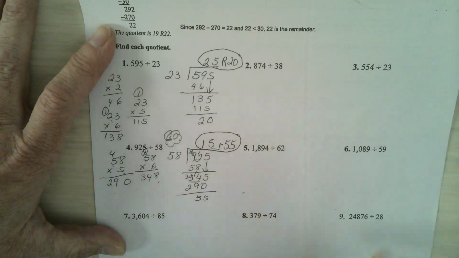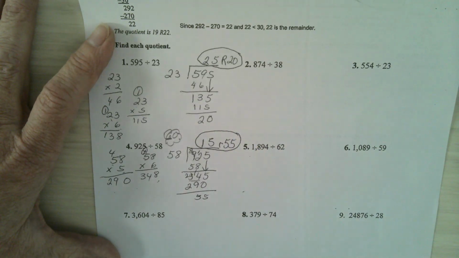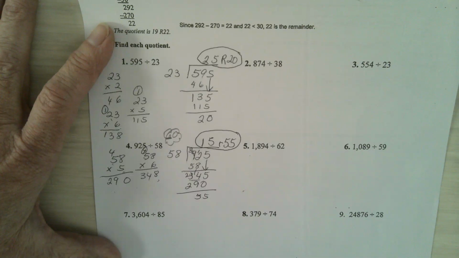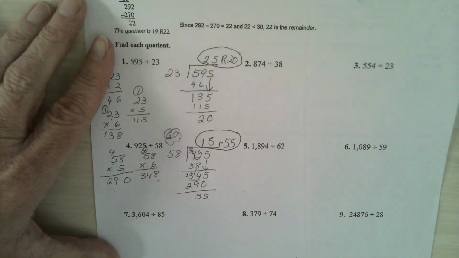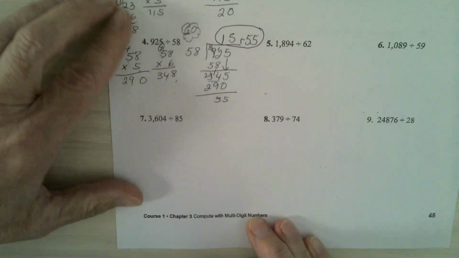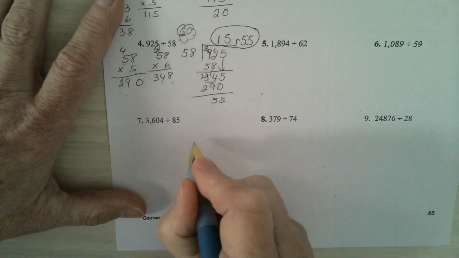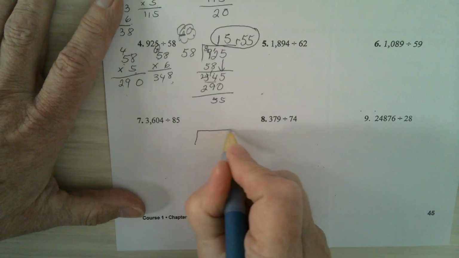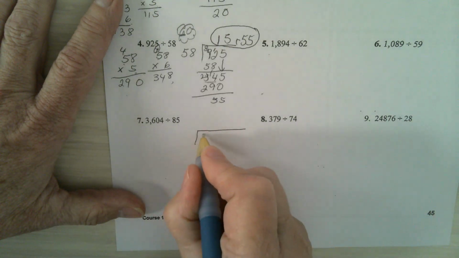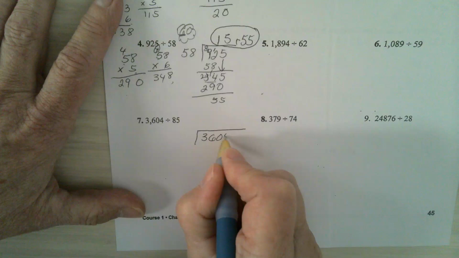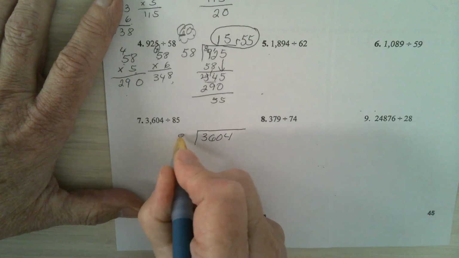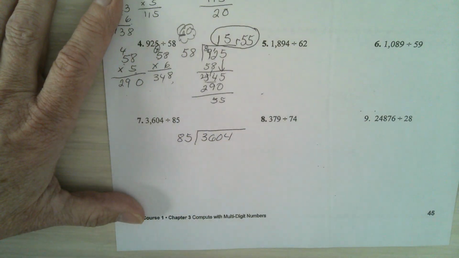And circle it. Okay? Now let's go on to problem number 7. In problem number 7, you're going to divide 3,604 by 85. Write that down.